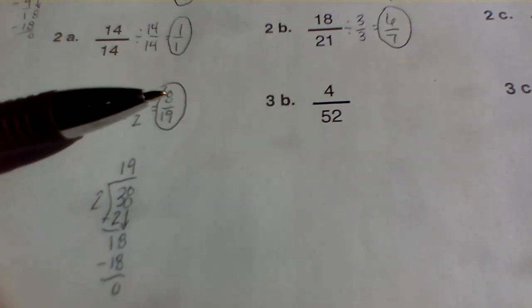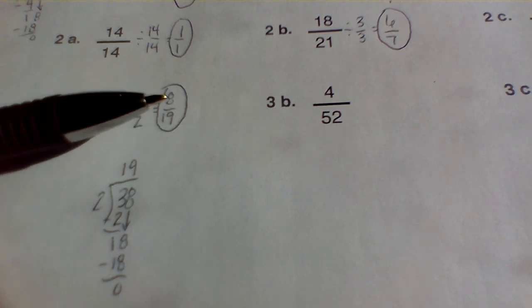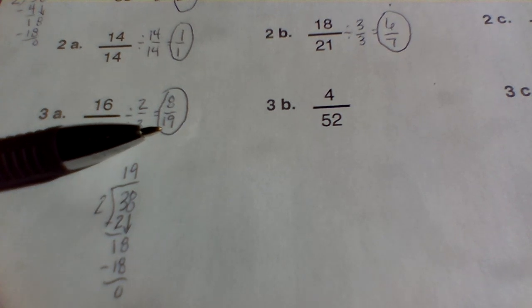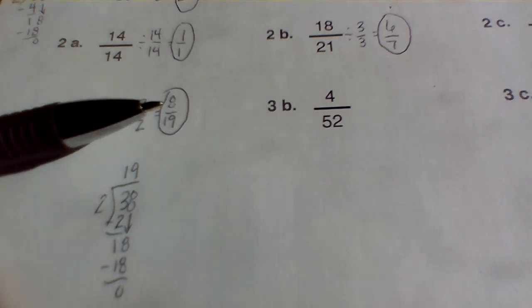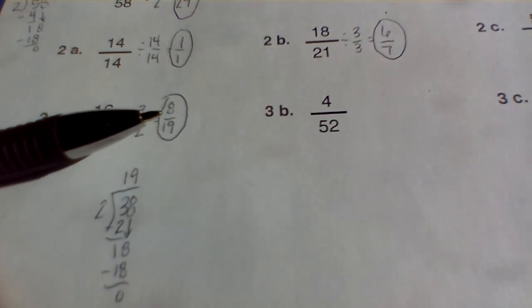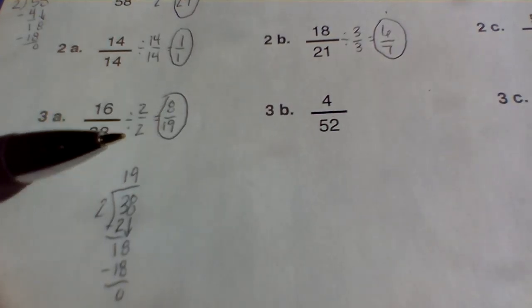So my final answer here is 8 over 19. 19 is a prime number, so I know that that's the lowest it can go. And I cannot do 8 times anything to equal 19. So that's going to be my simplest form right here.